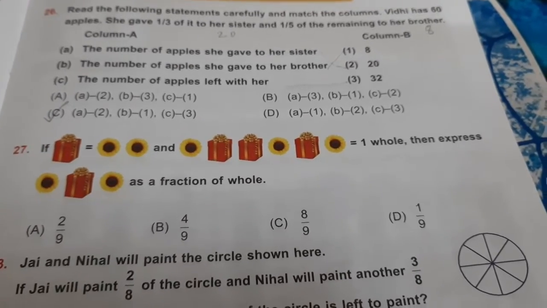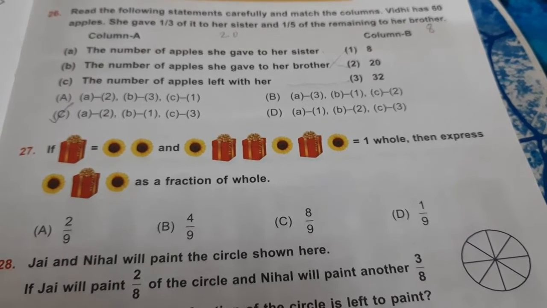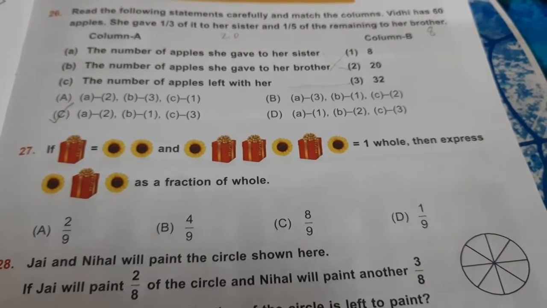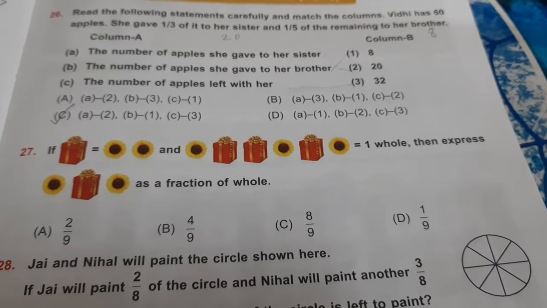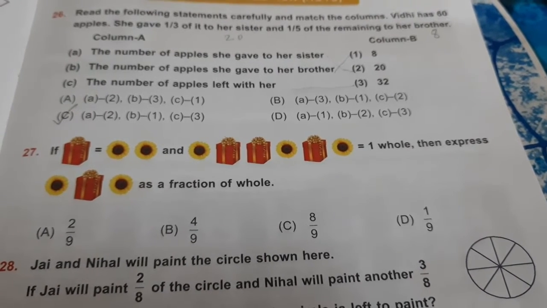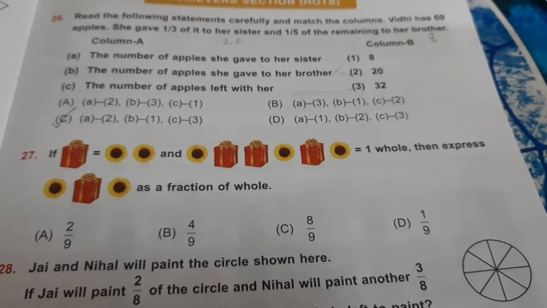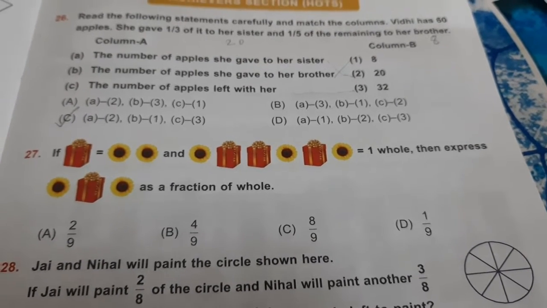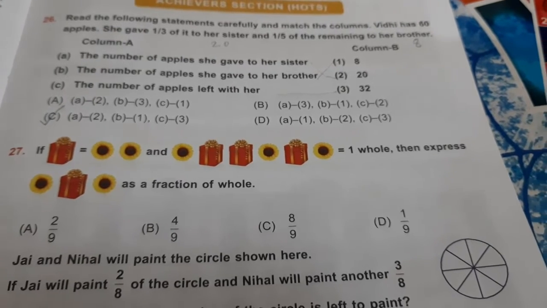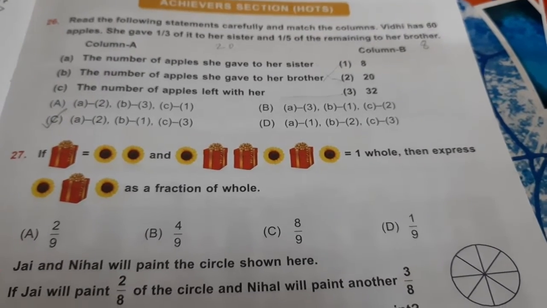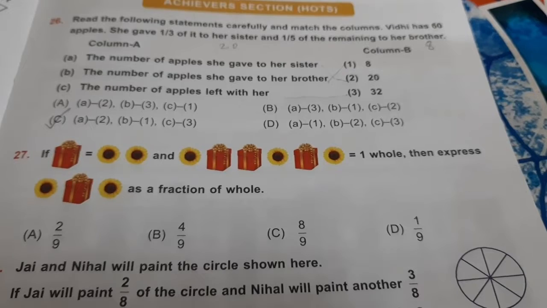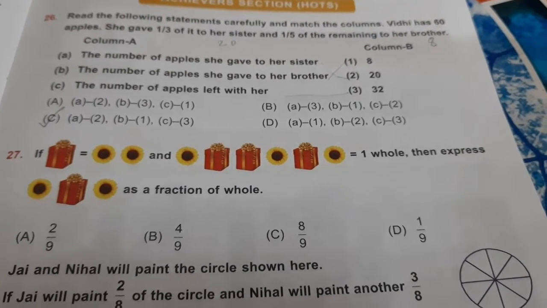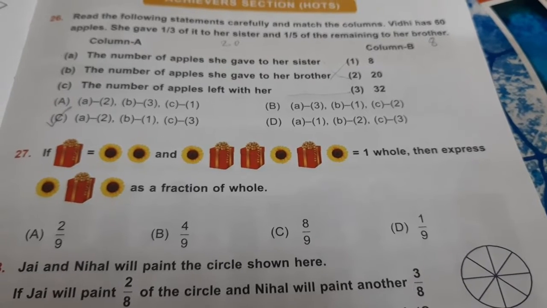Moving on to the next question, question number 27. If a gift box is equal to 2 sunflowers, and if you look at the next equation, it says 3 sunflowers plus 3 gift boxes is equal to 1 whole. Then what we need to do is express 2 sunflowers and 1 box as a fraction of the whole. Okay, so let's first start resolving this equation.